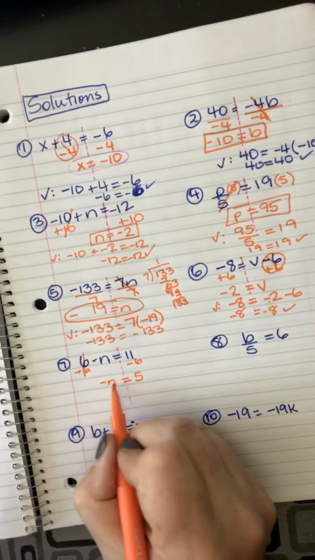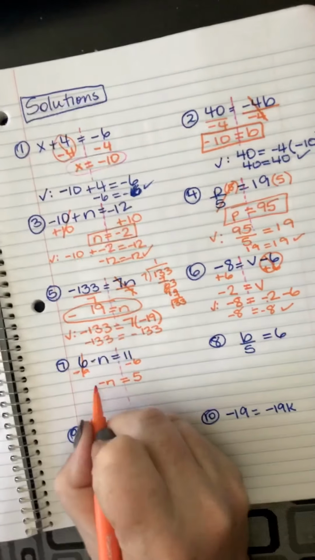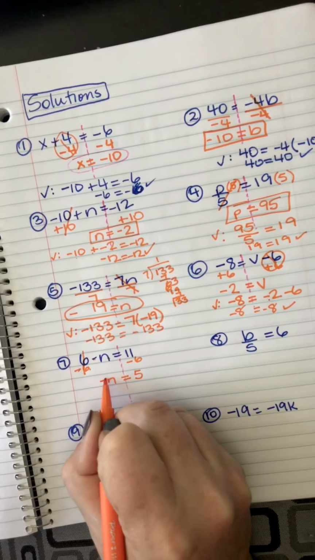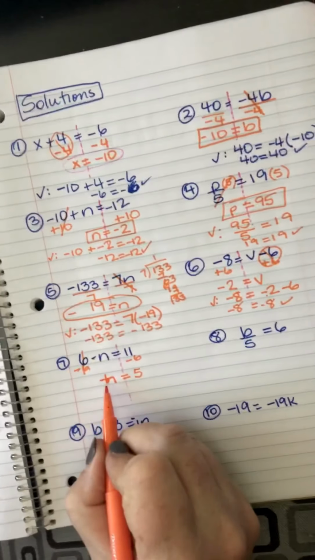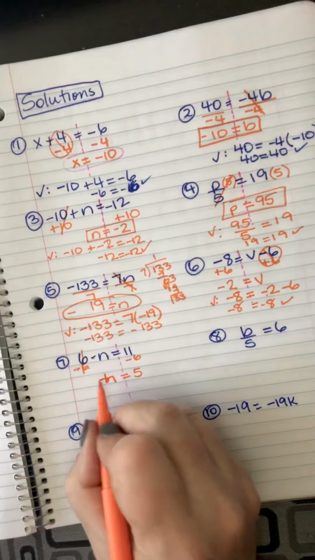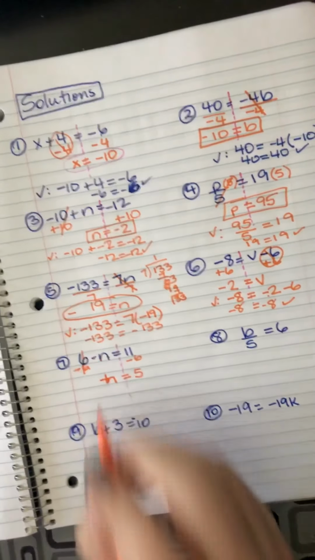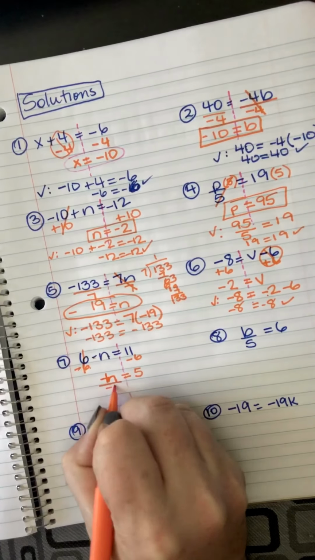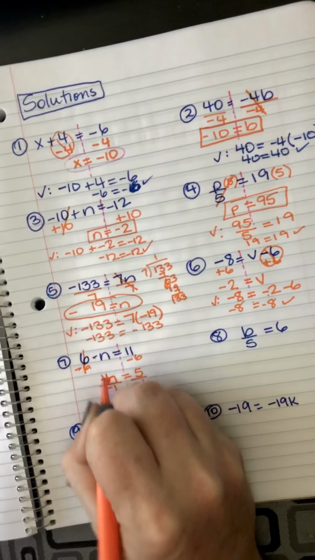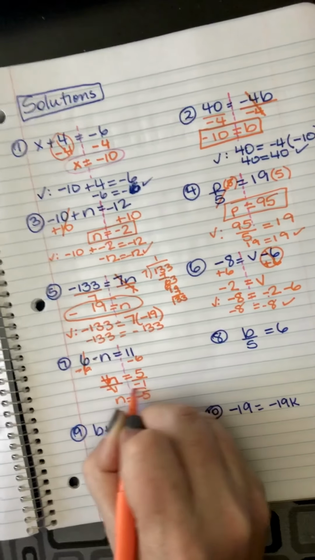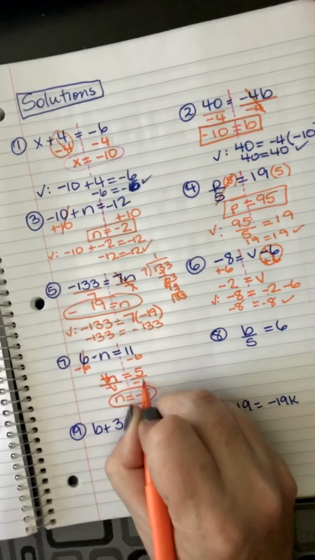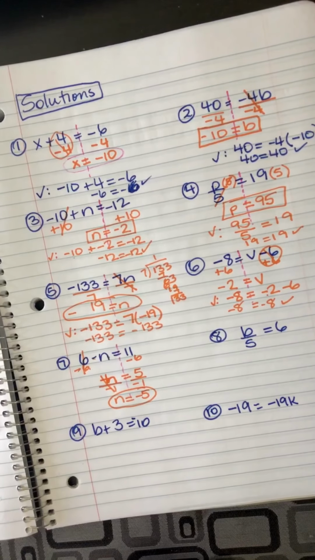But this negative n, I'm not allowed to have that. So I have to get rid of it, because it's like a negative 1n. When we don't see anything there, but there's a sign, it's negative 1. I've got to get rid of that negative 1. So I'm going to divide both sides by negative 1 to get rid of it. So this time, n is negative 5, because a positive divided by a negative will be a negative.